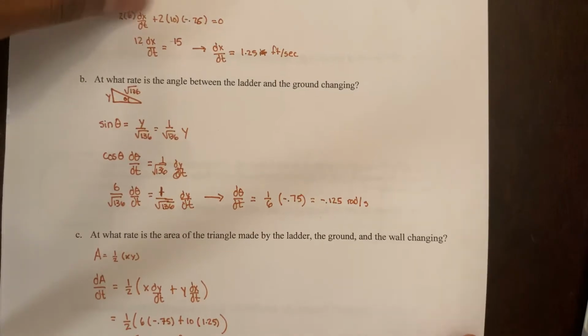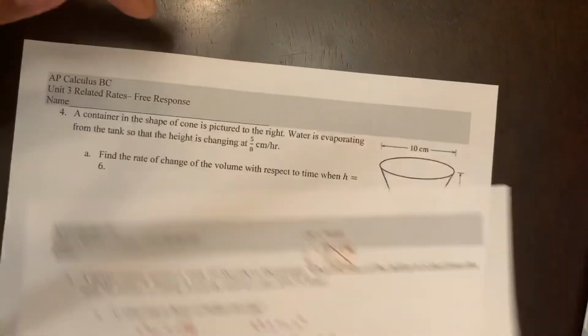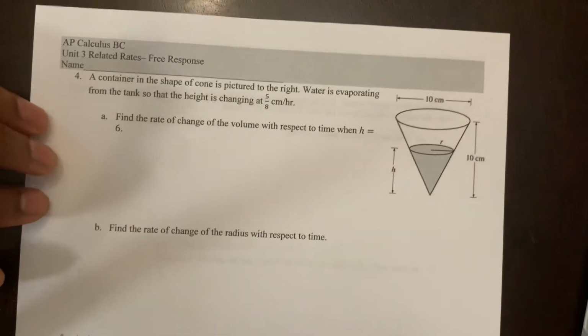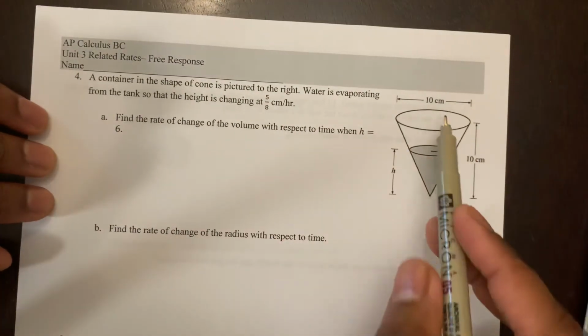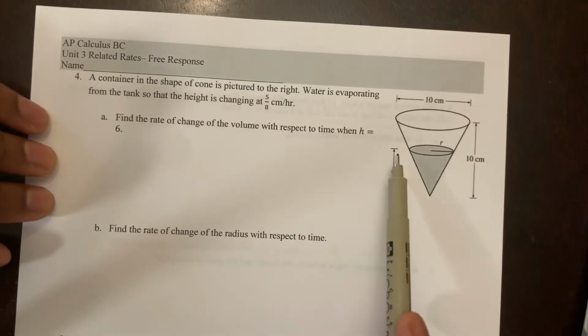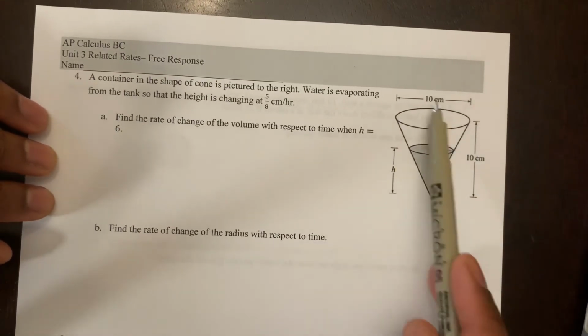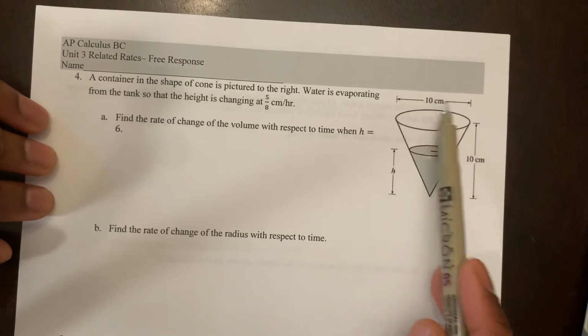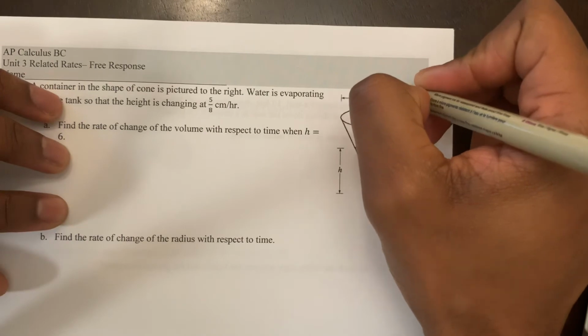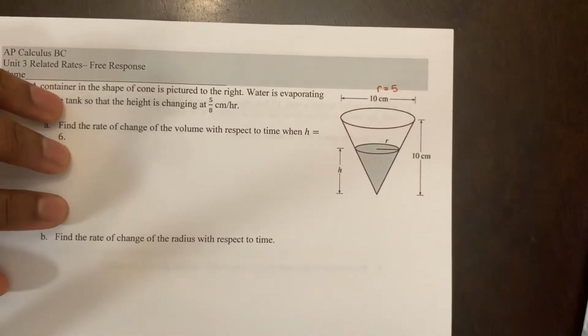And for the final problems on the last page, we have a conical tank where water is evaporating from the tank. We have this relationship where the maximum height is 10 and the diameter is 10. So that means that r equals 5.